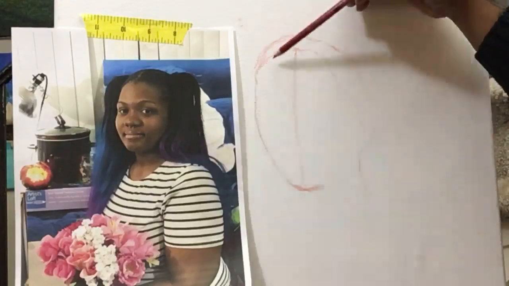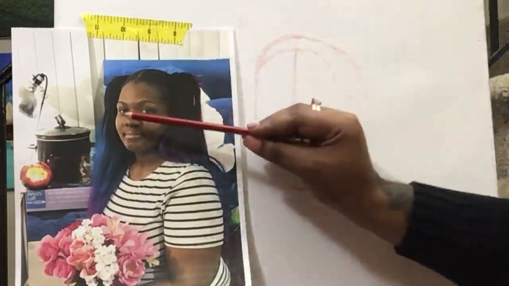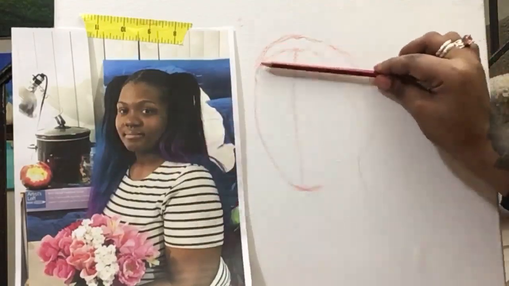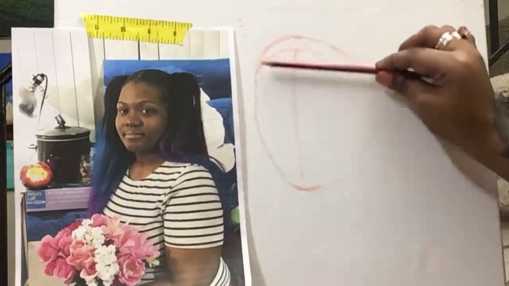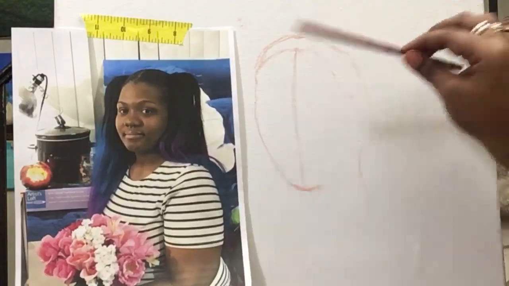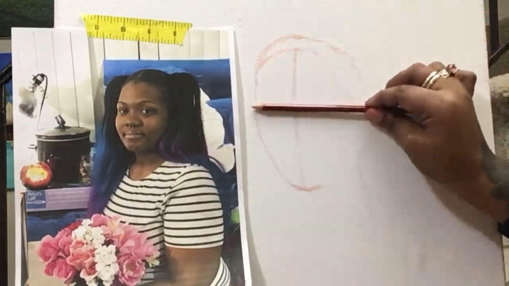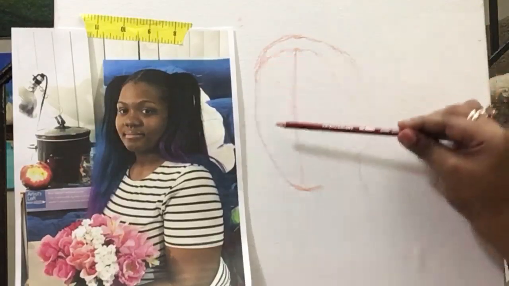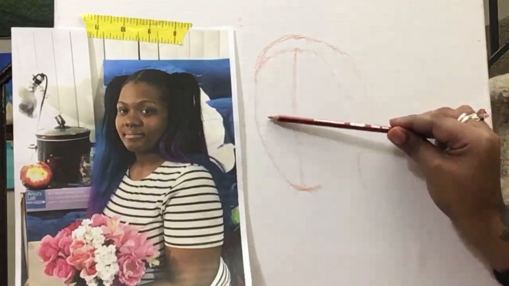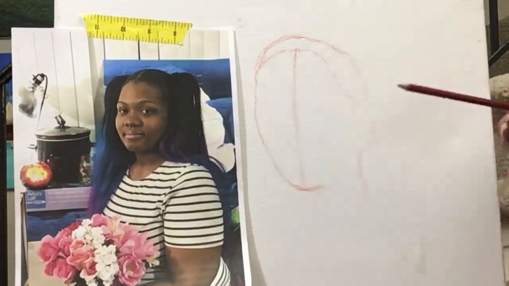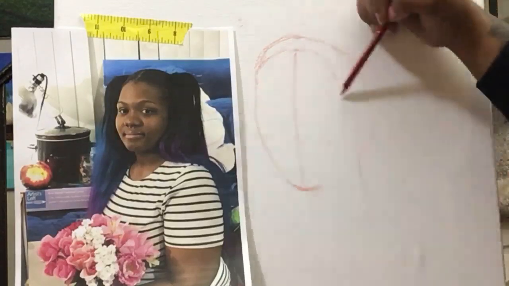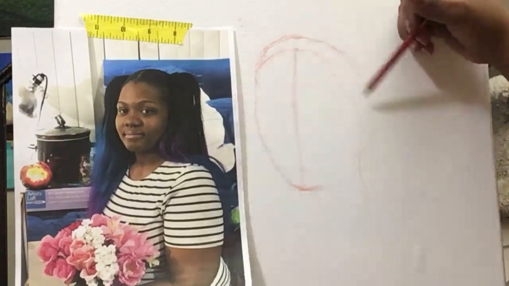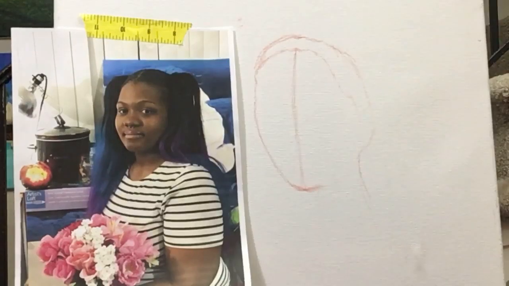So then we're going to look at the eyes. Where are her eyes? Remember, eyes are not on the forehead. They are in the middle of the head. We've already established that her head is symmetrical and we've broken it down into thirds, 1, 2, 3. So we want to make sure that we get our eyes. Basically, the eyes are in the middle of the head. So you would establish, where is she looking? Where are her eyes going? Where is the head tilting?